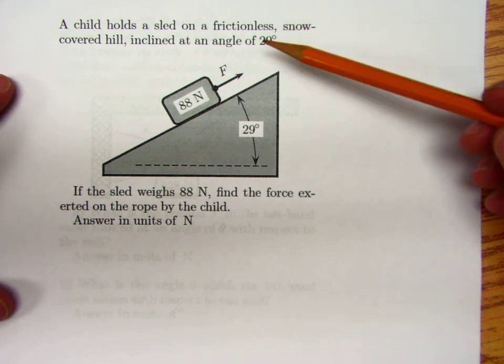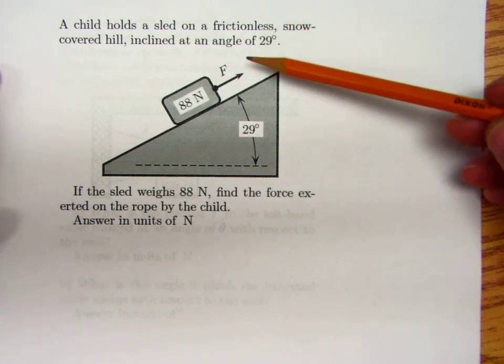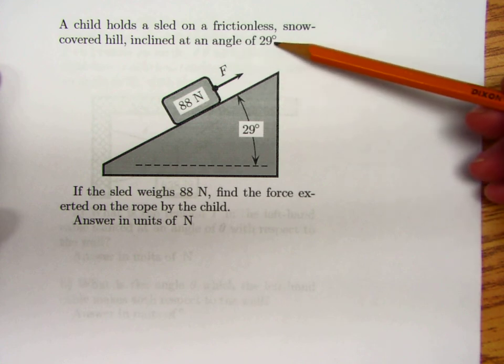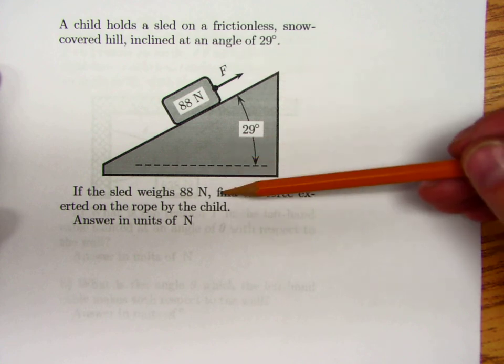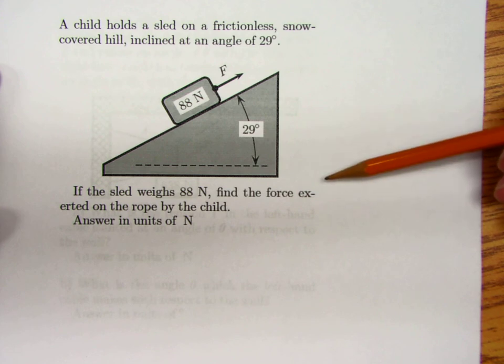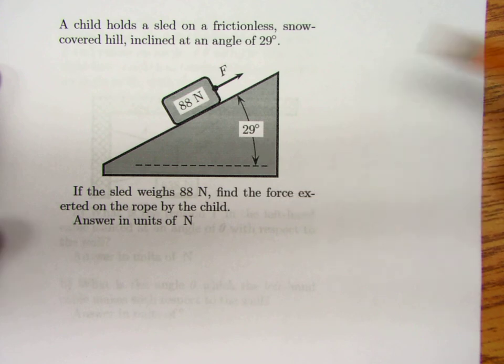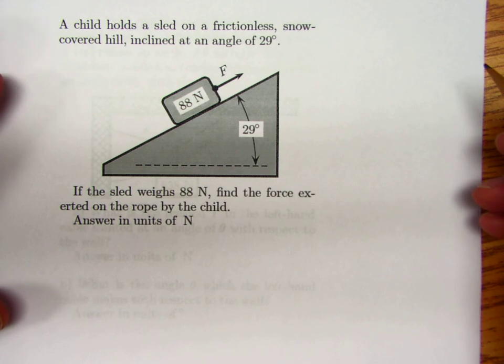A child holds a sled on a frictionless snow-covered hill inclined at an angle of 29 degrees. If the sled weighs 88 newtons, find the force exerted on the rope by the child. So the first step is to draw a free body diagram.